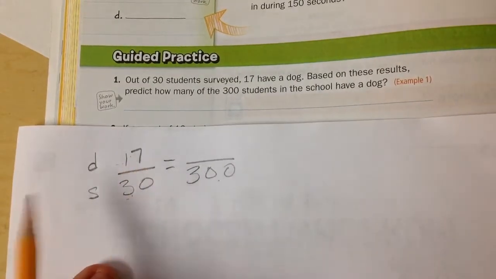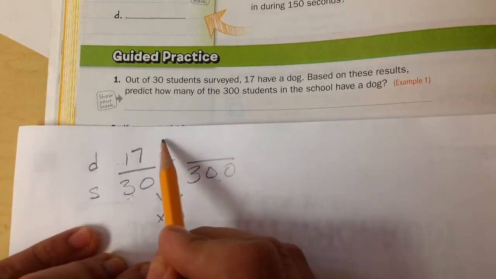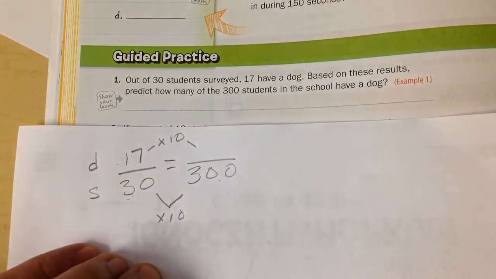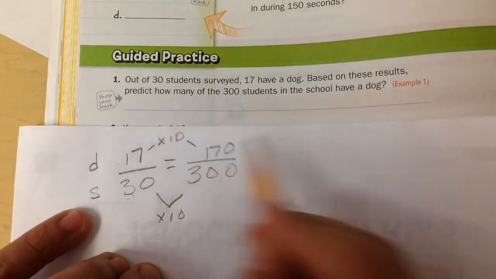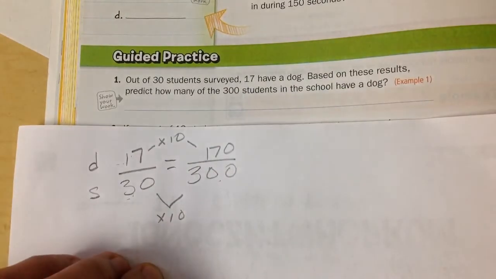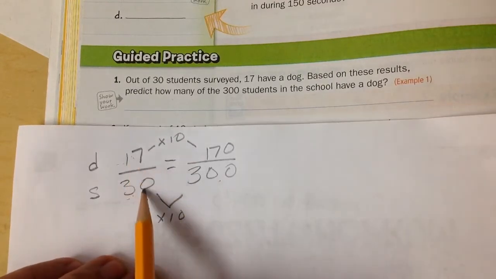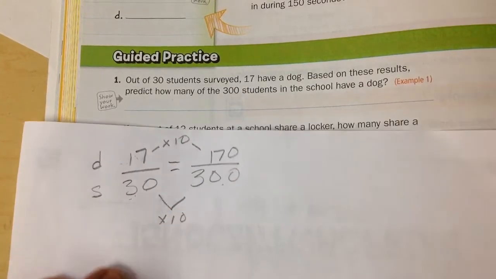So how do we go from here to here? Here I think it's a great example of multiplying the top and the bottom by the same quantity, by 10 over 10, which is 1. And you can get your answer very quickly, 170 dogs. But look at my strategy. Could I have taken it down to unit rate and then multiplied by 300? Sure. But this was a strategy that looked best here, or at least for me.